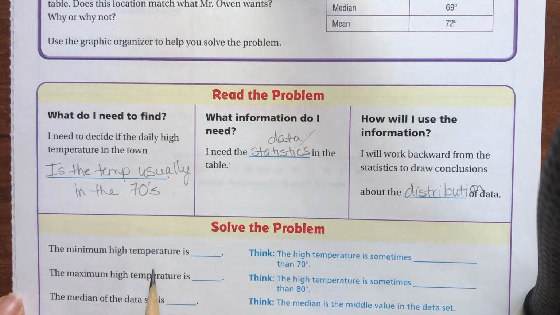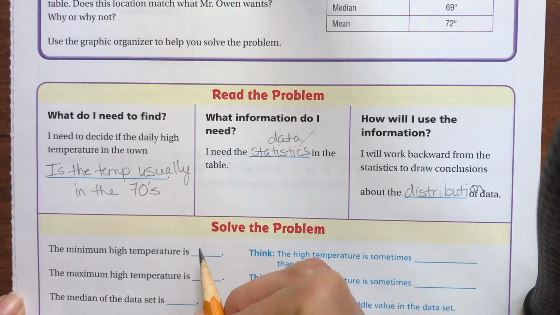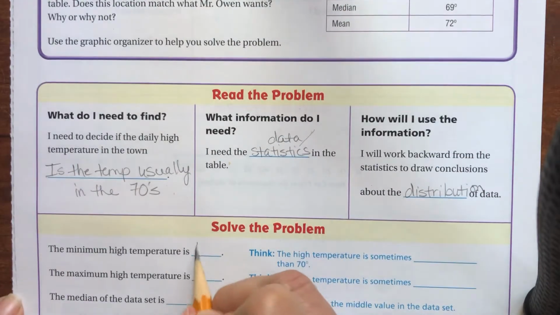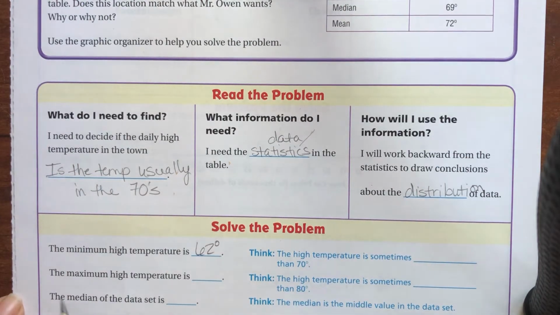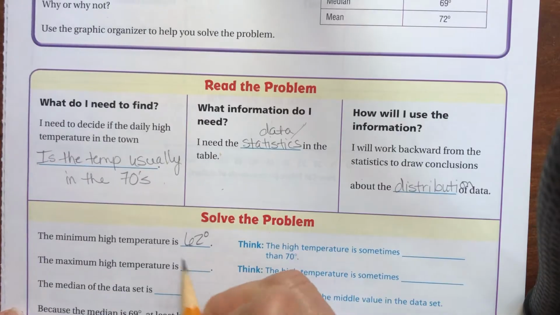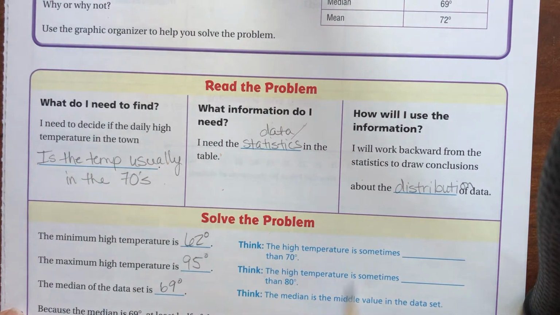All right, so our minimum high temperature is 62 degrees. The maximum high temperature is 95 degrees Fahrenheit. The median is 69 degrees Fahrenheit.